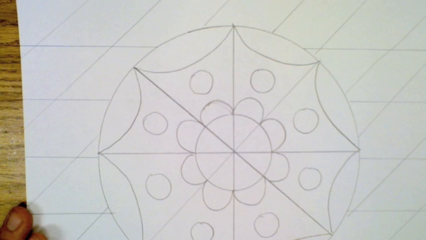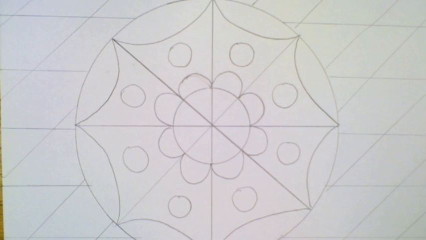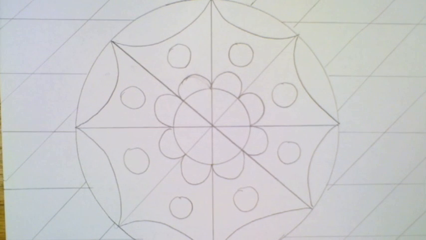There we go. Now, that is a design I'm happy with. I'm ready to move on and ready to start coloring this in. Before you start coloring it in, you need to trace all of your lines with Sharpie so that your lines show up really well and you can see what you've been doing.